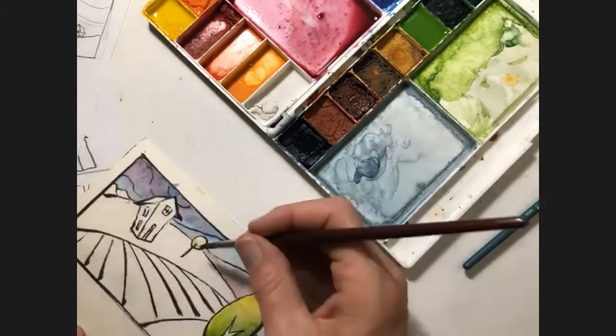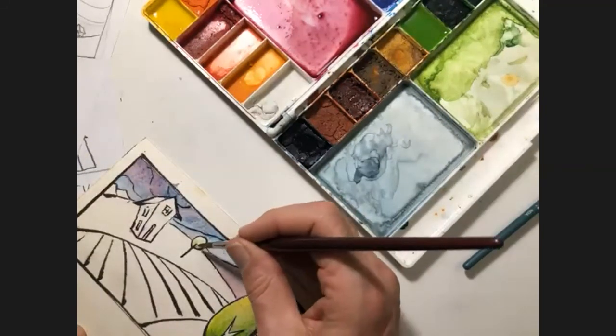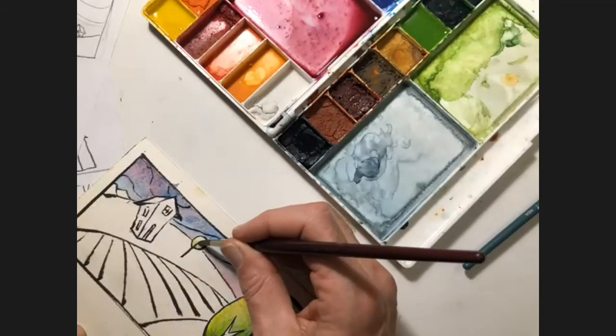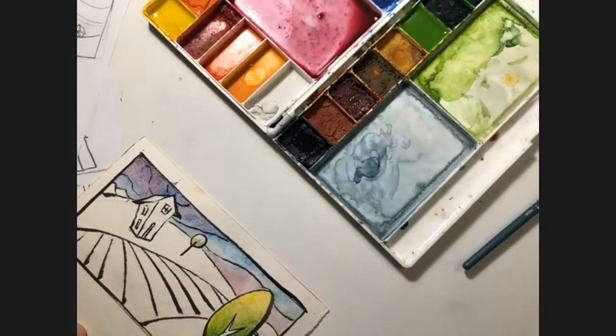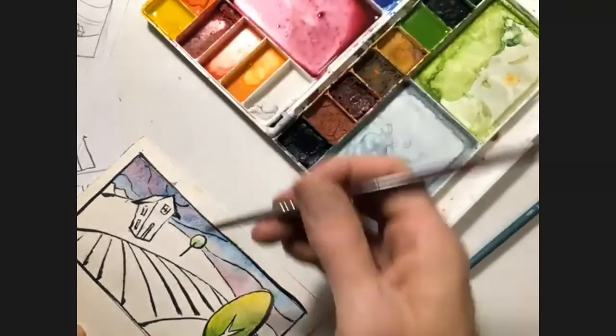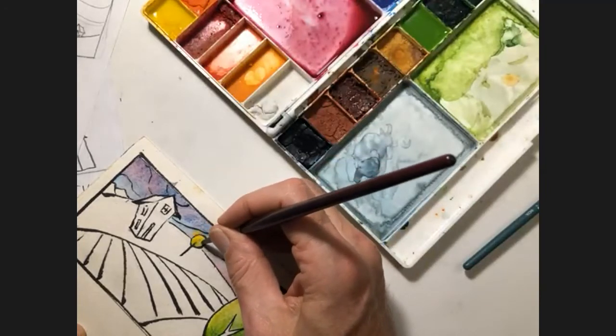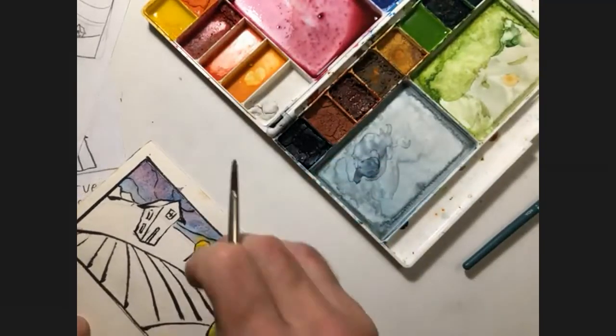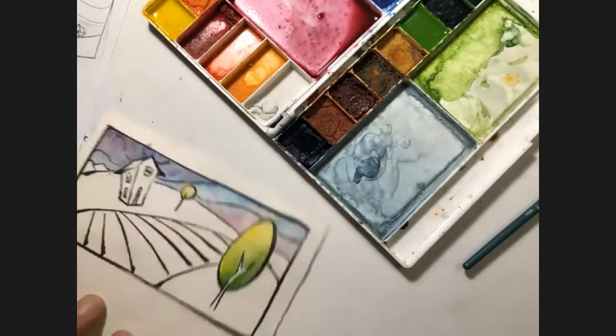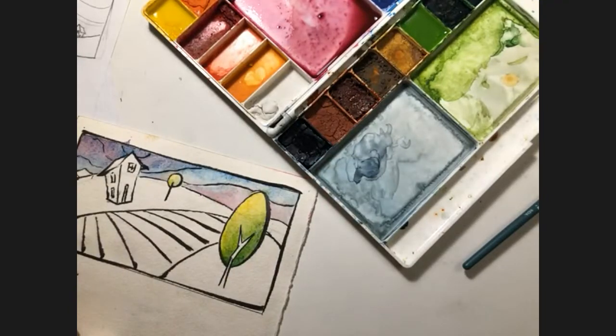Okay, in the meantime, I'm going to try this again, see if this will work this time. I think it's going to be okay. Oh, that was my fault. Still wet, so we'll leave that. Leave it at that.